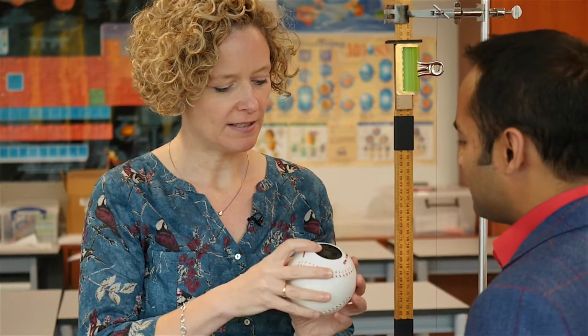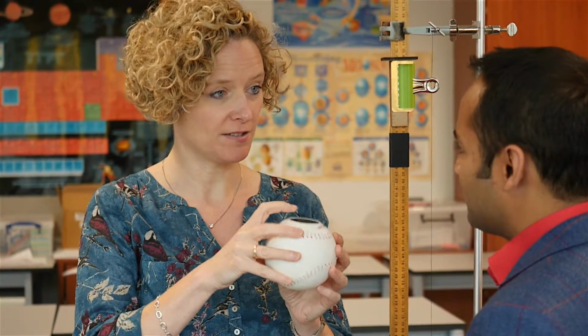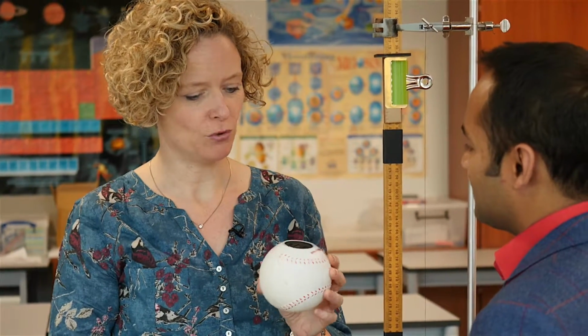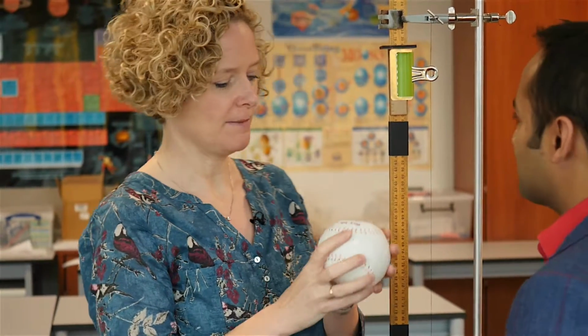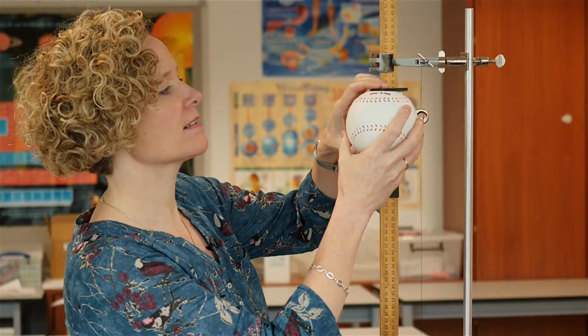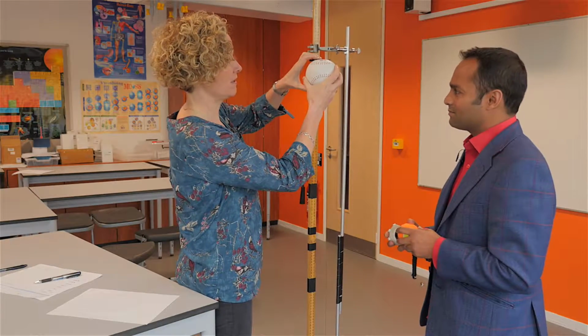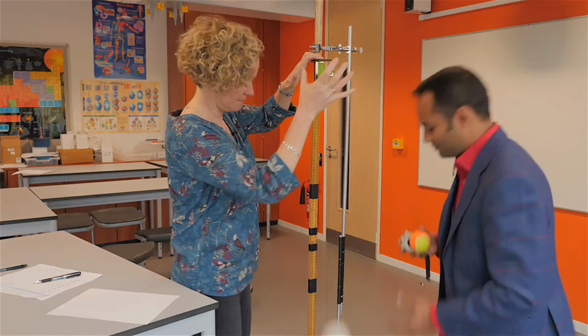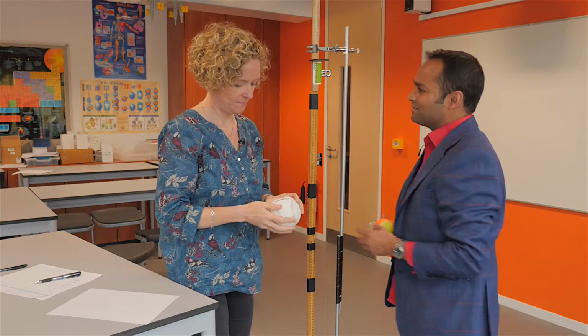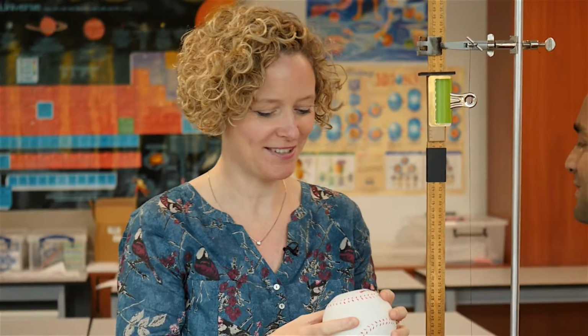So it's got a button here, and when you release it, it starts the timer, and it stops when it hits the floor. So we can use this to measure g by holding it up against a fixture like this, which holds in the button, and then it starts the timer when you release it. Okay, 0.56 seconds, which, if my maths is right, gives us a g value of 9.6 meters per second squared.